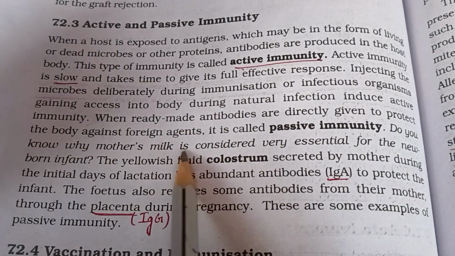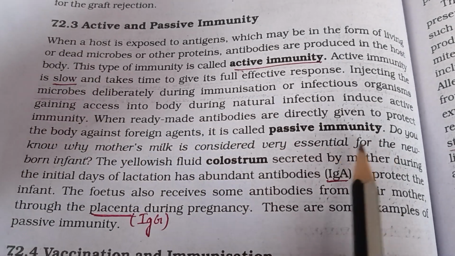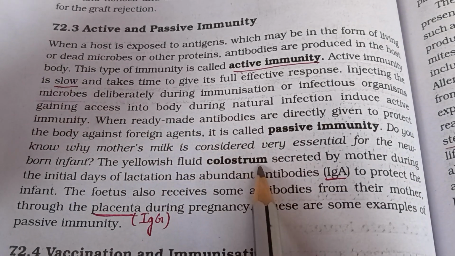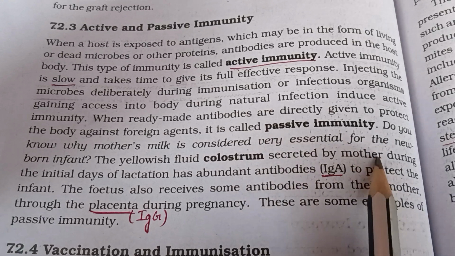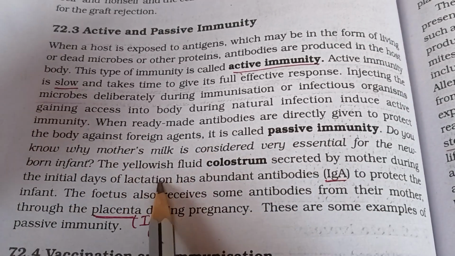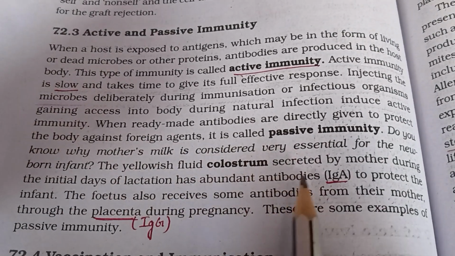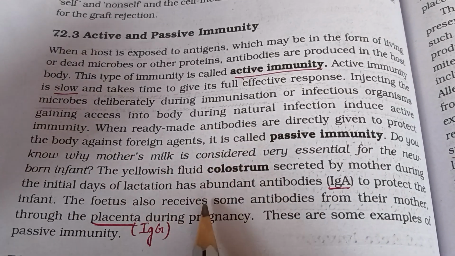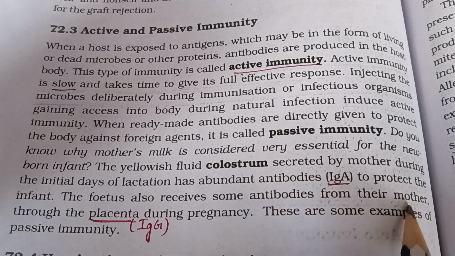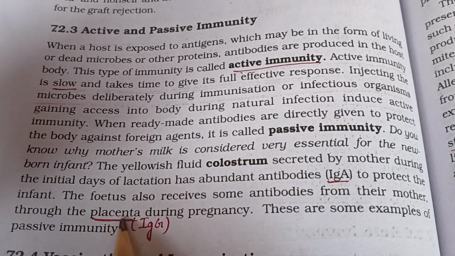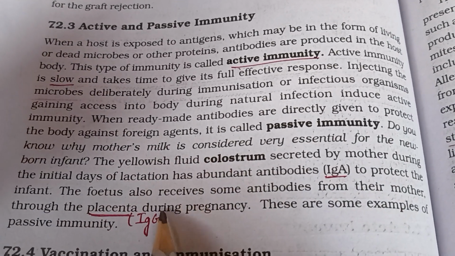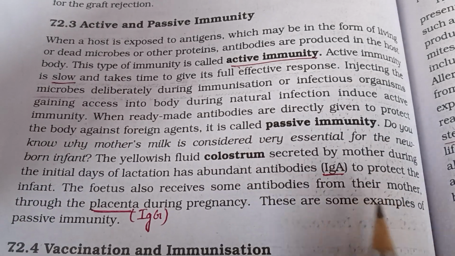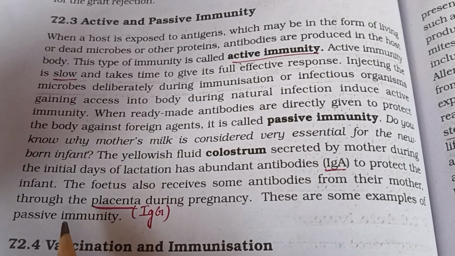Do you know why mother's milk is considered very essential for the newborn infant? The yellowish fluid colostrum secreted by the mother during the initial days of lactation has abundant IgA to protect the infant. The fetus also receives some antibodies from their mother through the placenta, IgG, during pregnancy. So these are common examples of passive immunity.